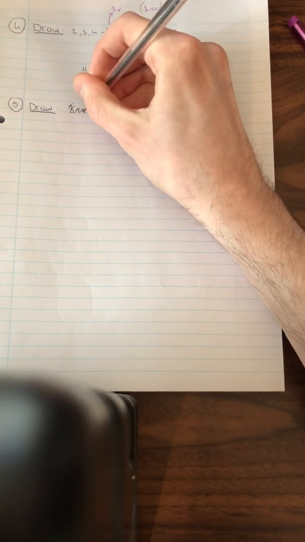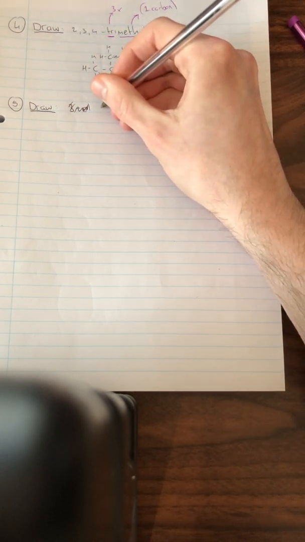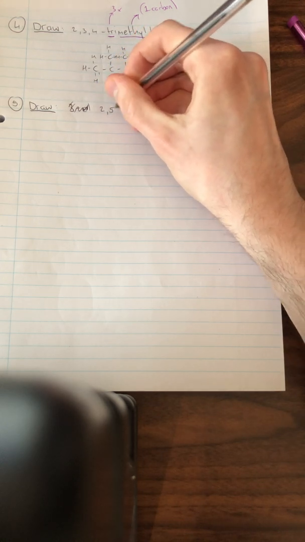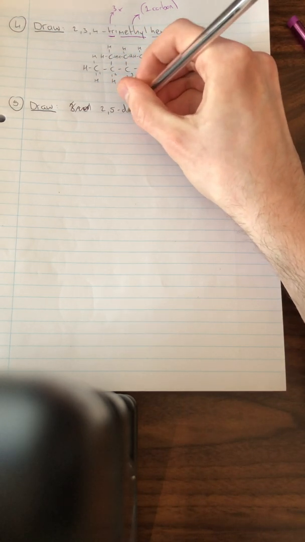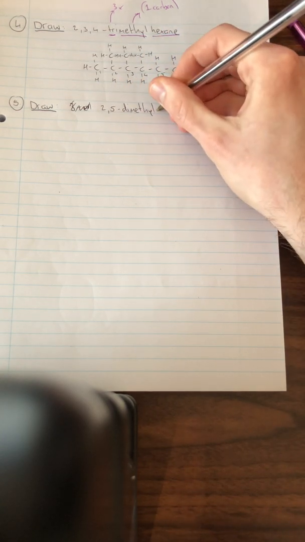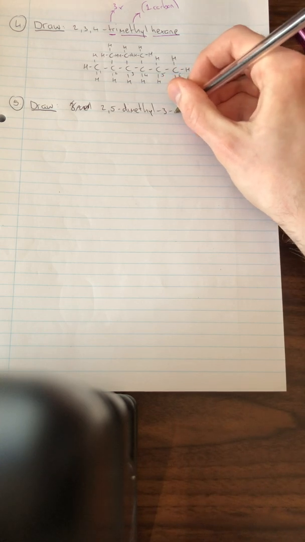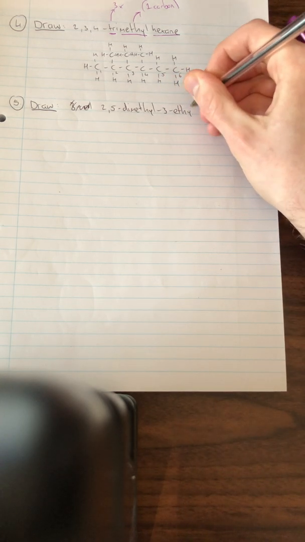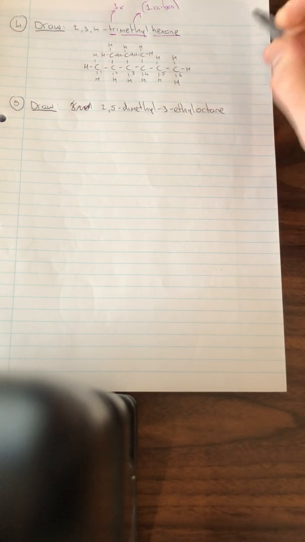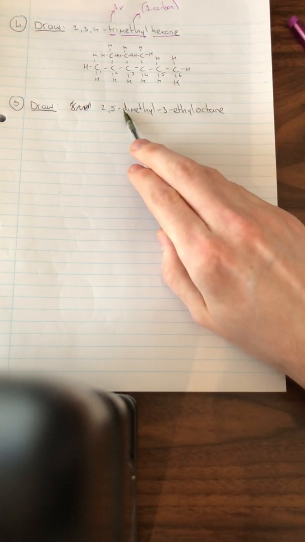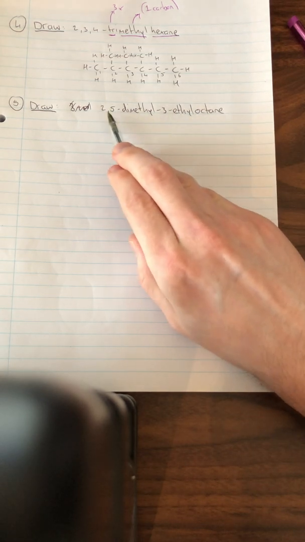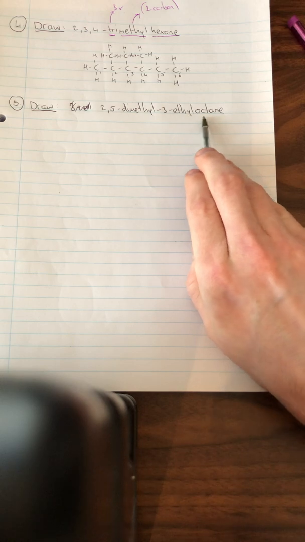Wait there, let me change it to 2,5 dimethyl, 3 ethyl octane. Okay, now remember, it's in alphabetical order. The D comes before the E in the alphabet, so that's why it's 2,5-dimethyl 3-ethyl octane.